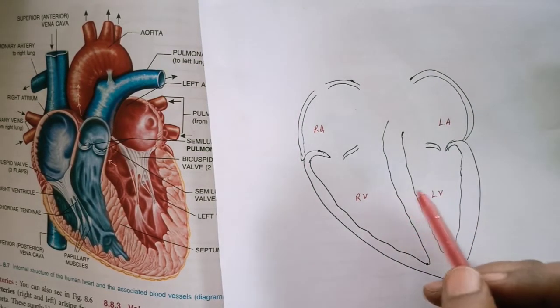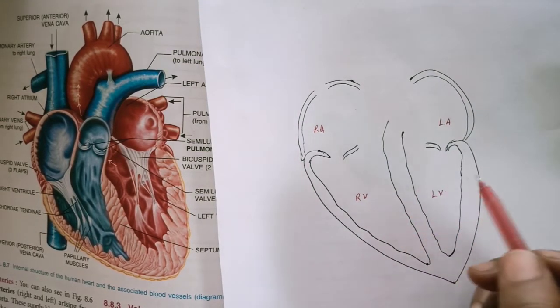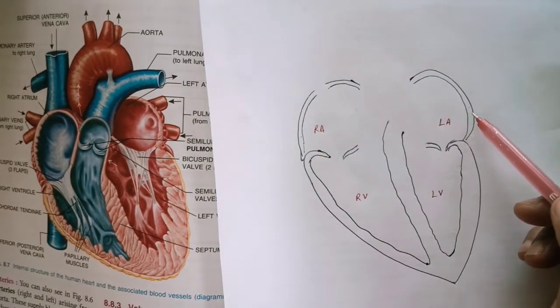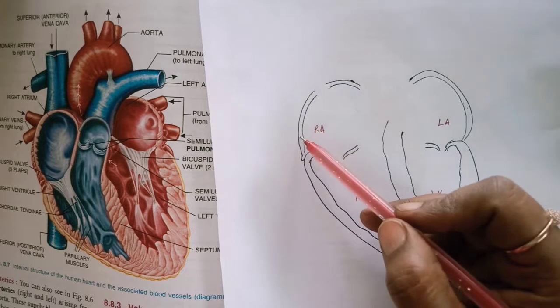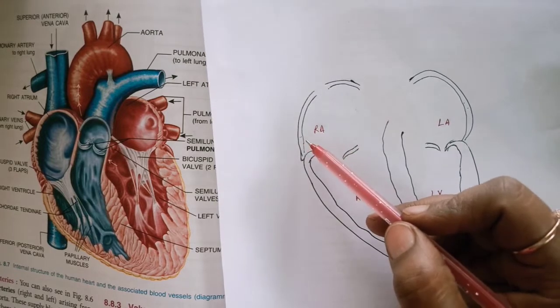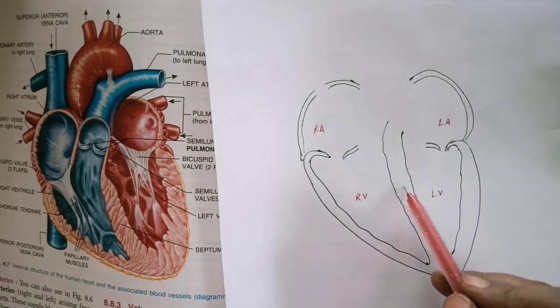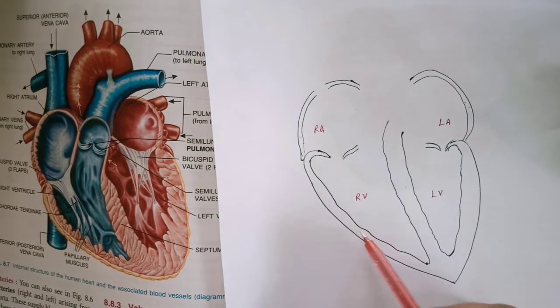Now what are the other important structures we see here? Look at the muscular nature of the auricles. We can see here that the muscles present on the auricles are developed, but they are less developed in contrast to the muscles present in the ventricles of the heart.